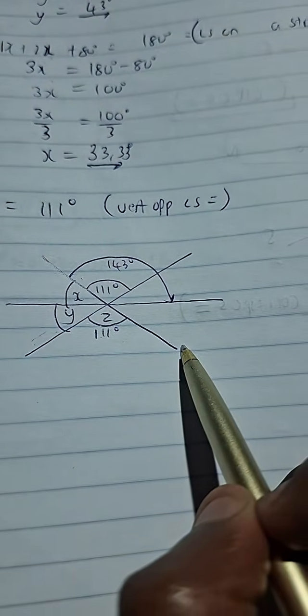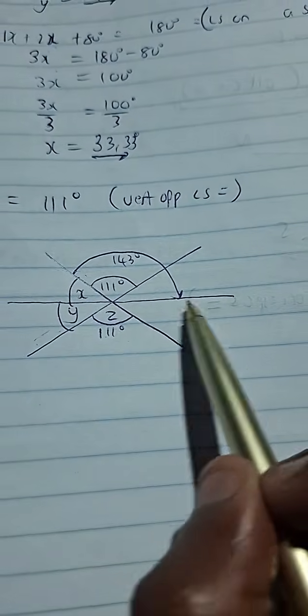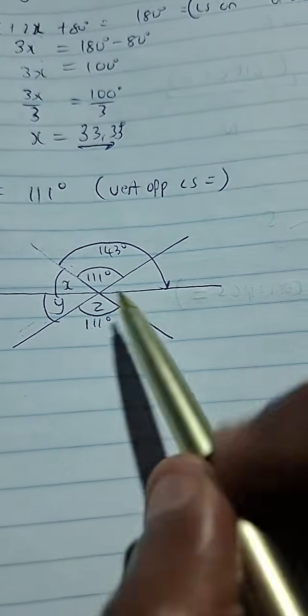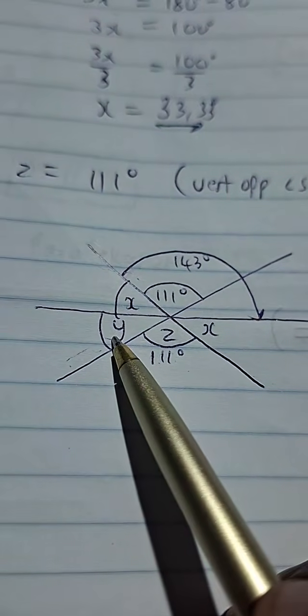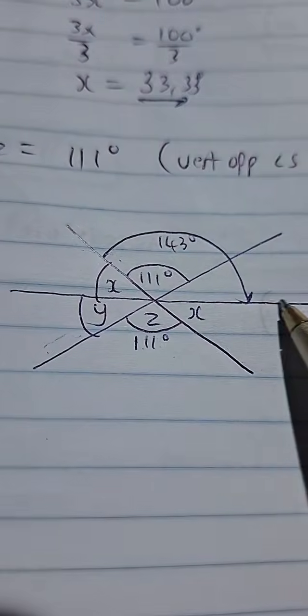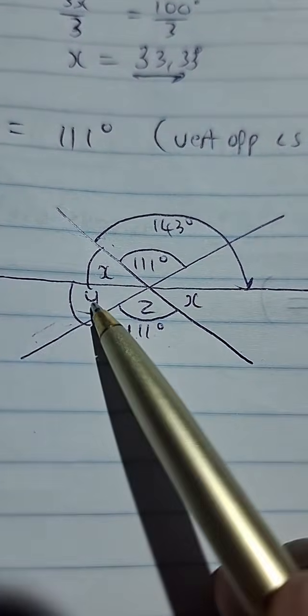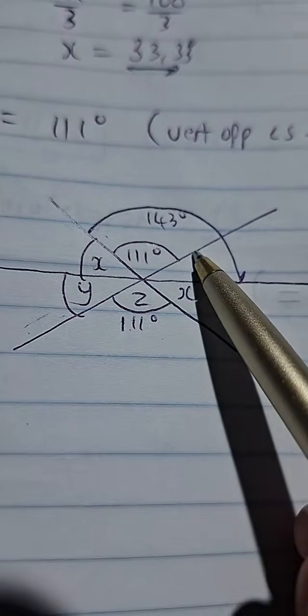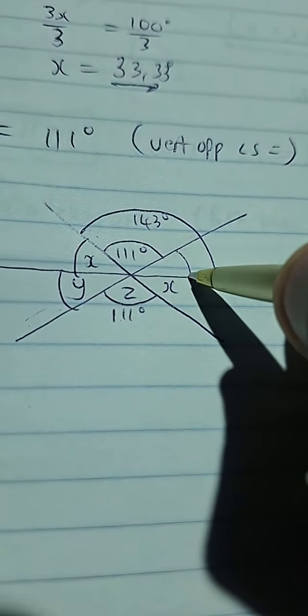This line and that one make X a vertically opposite angle with that one. So I also know that's X. It's just that I don't know what the angle is yet. I'll find it, don't worry. This Y, this line, and that one basically form a vertically opposite angle for Y and that there. So I can find this angle.